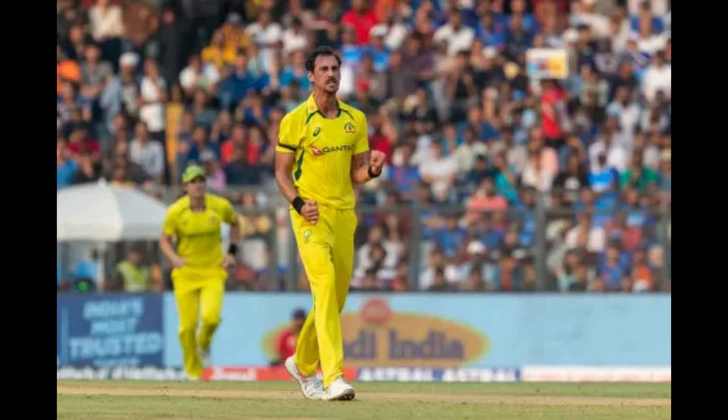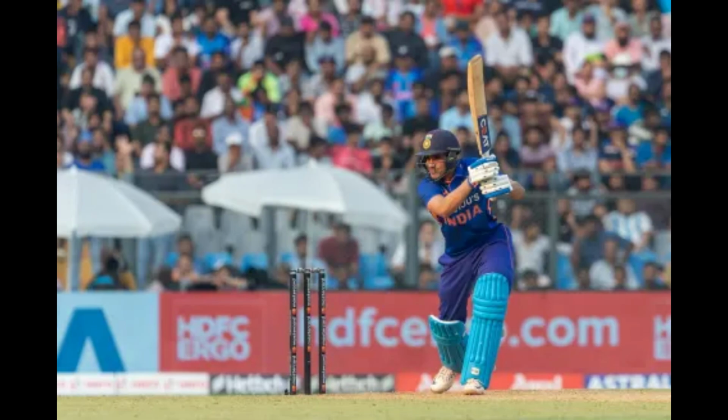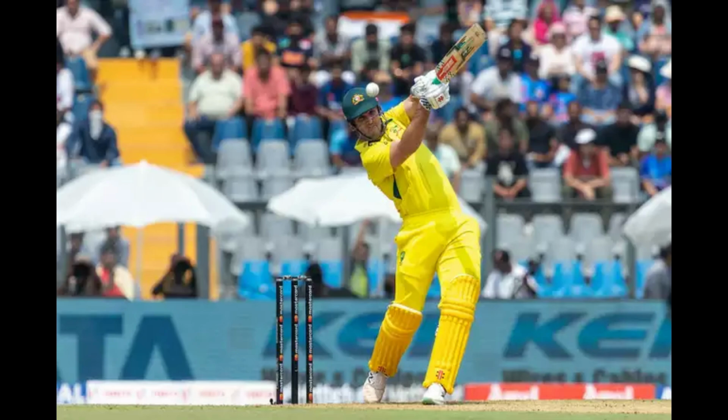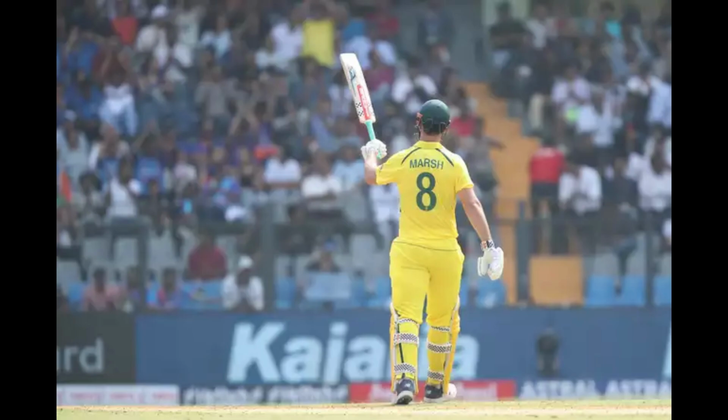35.4. Siraj to Zampa, out caught by Rahul. Edged and gone. Siraj has a bright smile on his face. 141.9 km per hour, short of length ball that straightens ever so slightly wide of off. Zampa looks to push drive and only manages an outside edge. Easy catch for the keeper to wrap up the innings.